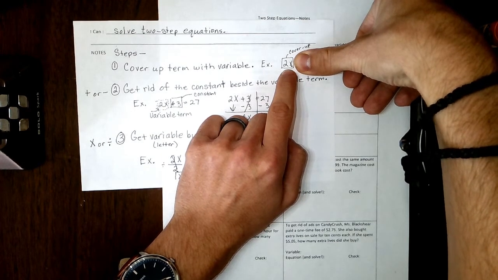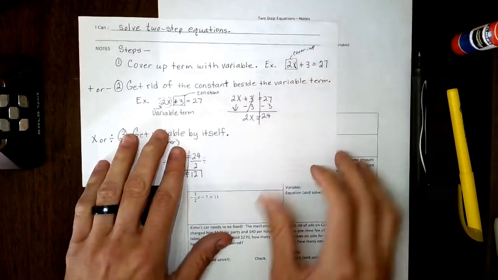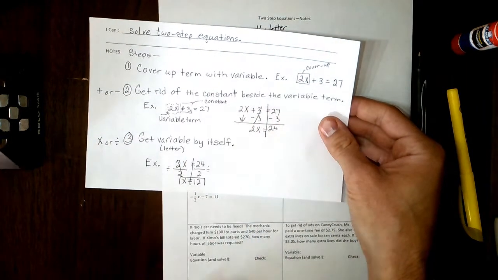It's 2 times x. How do we get rid of multiplication? Division, yeah, divide by 2. Okay, so we're going to glue this in. This is just a good kind of steps to get you through if you get stuck.